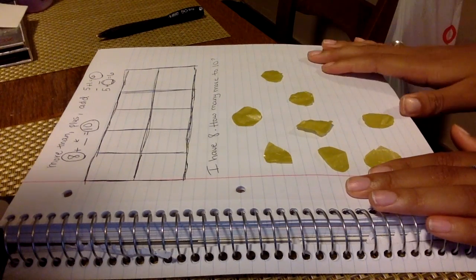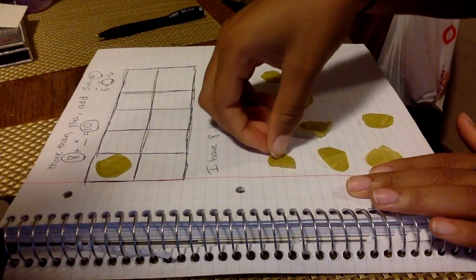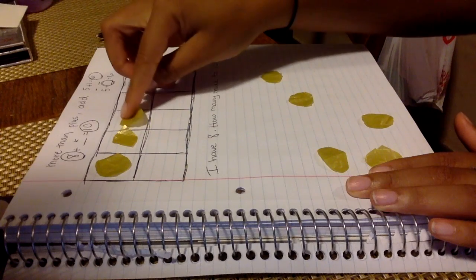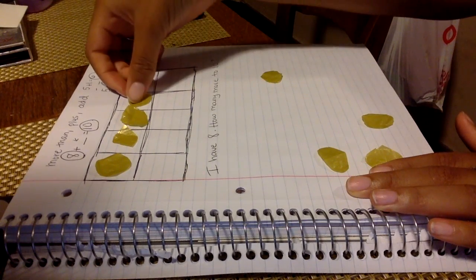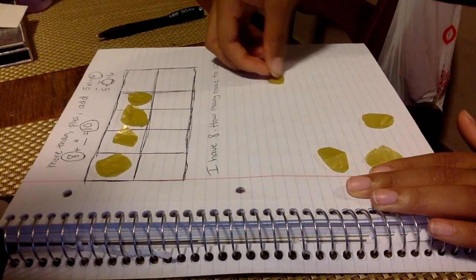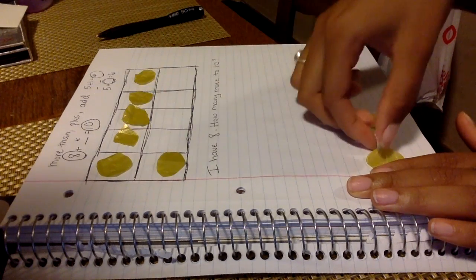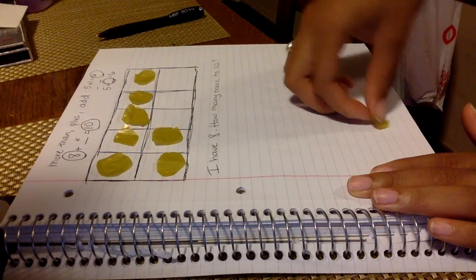For example, we said that we had 8, so I'm going to move 8 counter pieces. 1, 2, 3, 4, 5, 6, 7, 8.